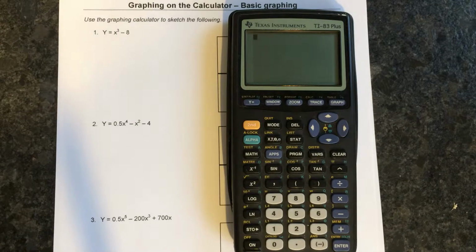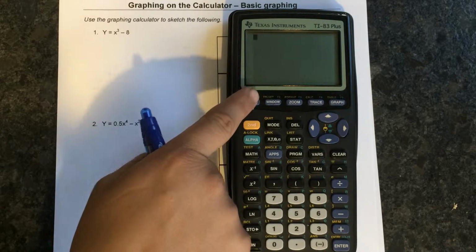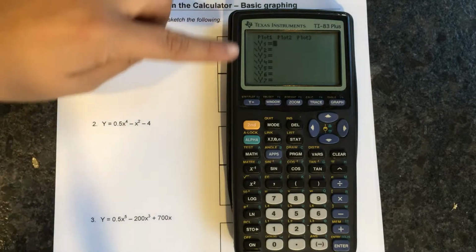Okay, let's go ahead and graph y equals x cubed minus 8. So to do that on the graphing calculator, you're going to go to the y equals button, which is right here at the top left corner. And when you select it, you will see this screen.